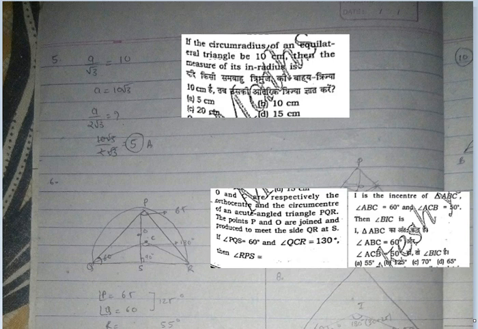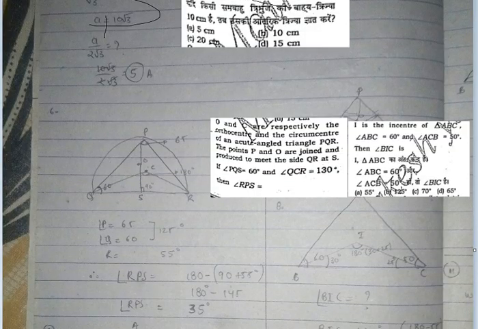The circumradius of an equilateral triangle is 10. Okay, so a by root 3 is equal to 10. You have to find the inradius. So from the circumradius, you can find a is equal to 10 root 3, and we want to find a by 2 root 3, so we can substitute this a here. So a by 2 root 3, you will cancel, and you will find the answer. Okay, next question.